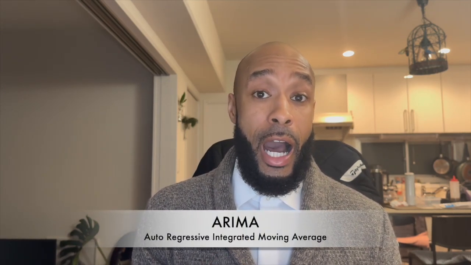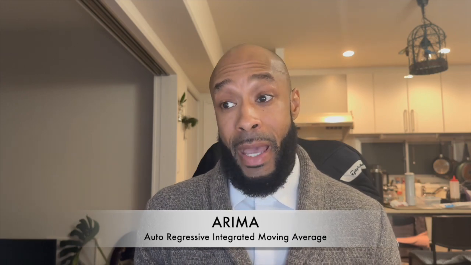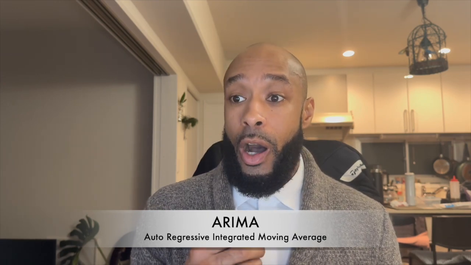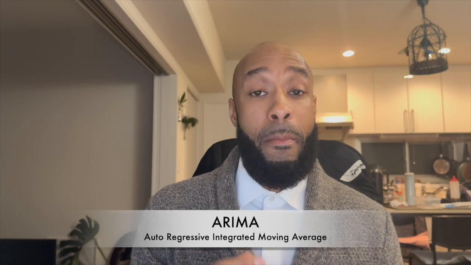We also need to select an appropriate model, like ARIMA. It stands for Autoregressive Integrated Moving Average and predicts future values based on past values while adjusting for trends and cycles. Understanding the domain and the context of data is crucial for accurate forecasting.